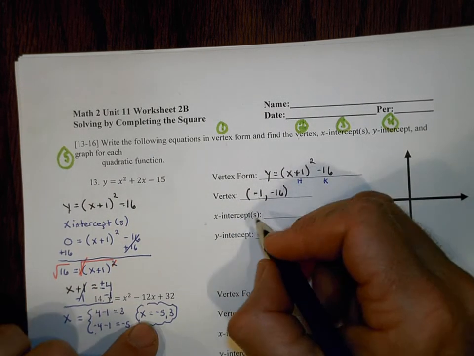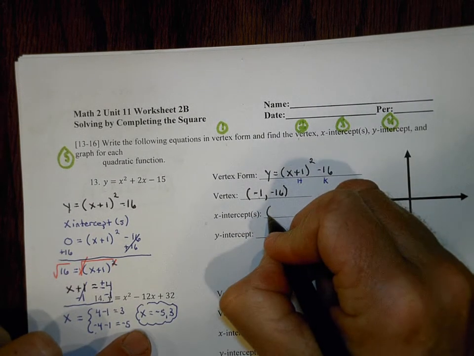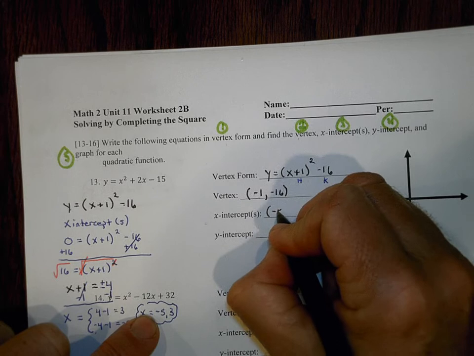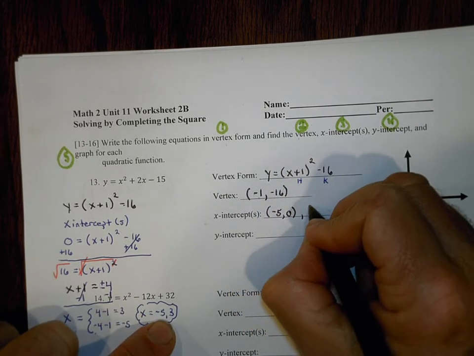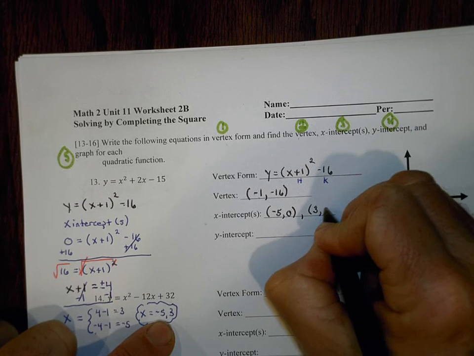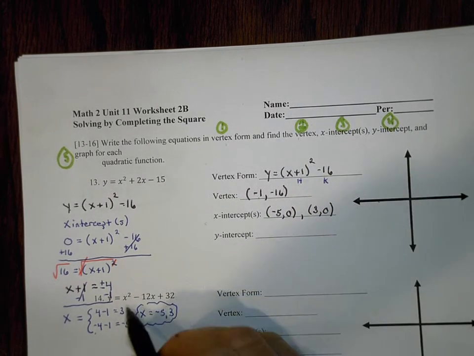Okay, so what are my x-intercepts? Well, they're points, and they would be the points with the coordinates negative 5, comma 0, and then my other x-intercept would be the point positive 3, comma 0. Okay, so there we go. That would be the steps on how to find the x-intercepts.